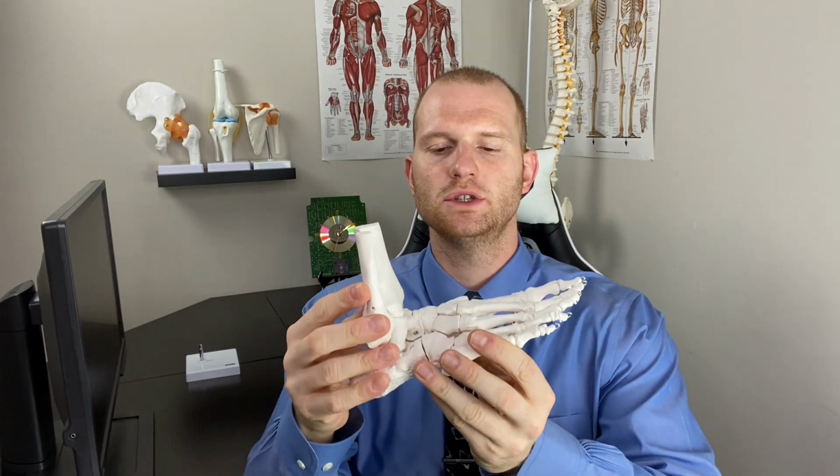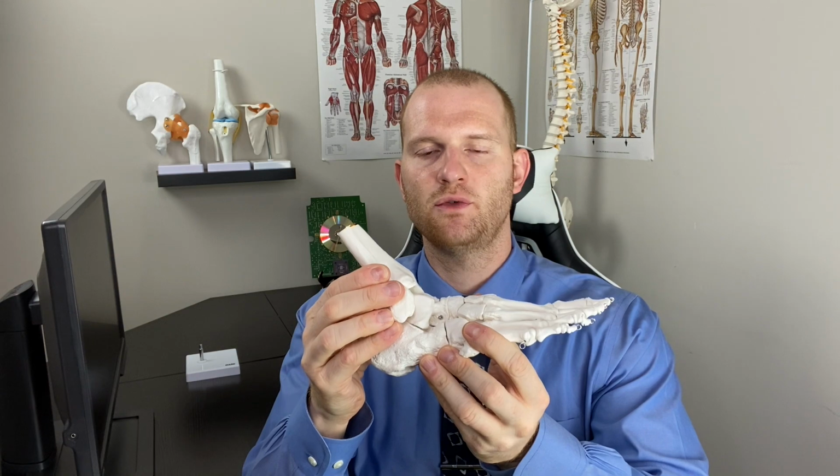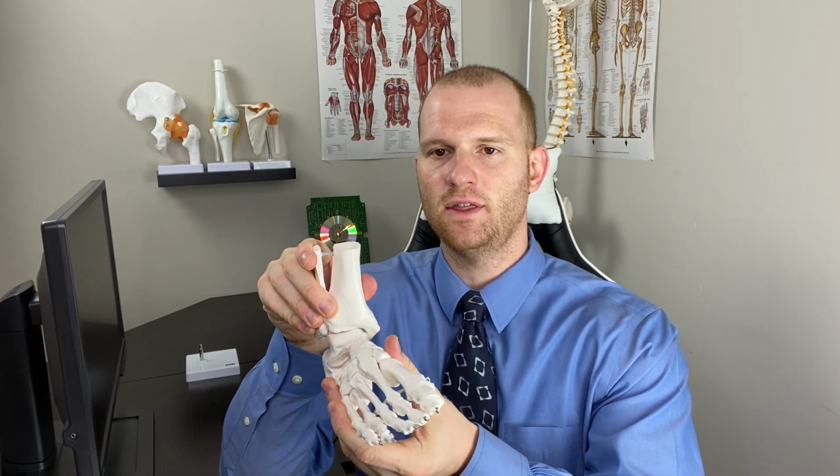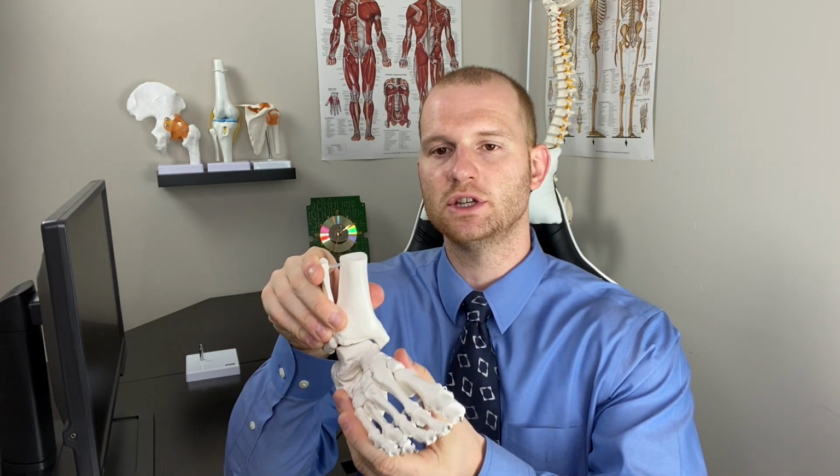Now there are four main motions at the ankle. The first one, when a person will be bending their toes back towards them, that's known as dorsiflexion. When they are going to be pointing the toes forward, this is known as plantar flexion. And as we take a look at the model here, when the foot goes in like this in that classic ankle sprain position, this is known as inversion. And finally, the opposite of that is known as eversion.